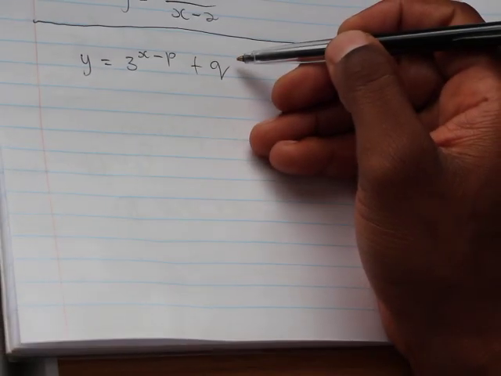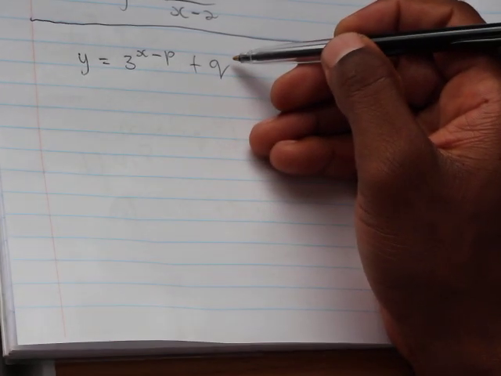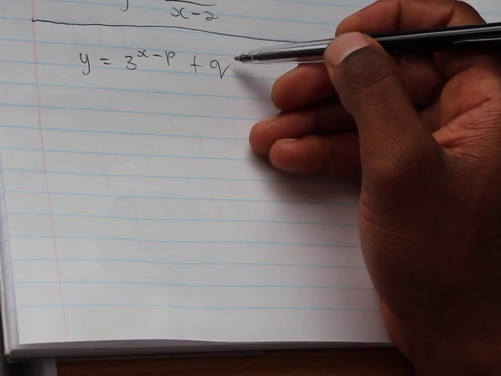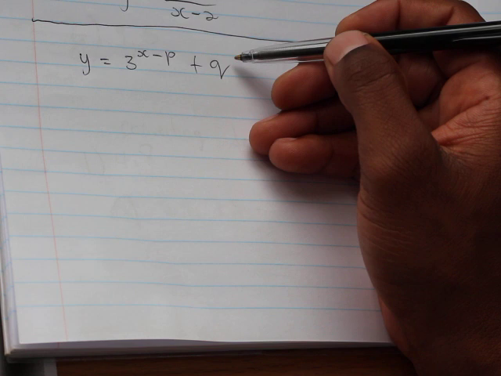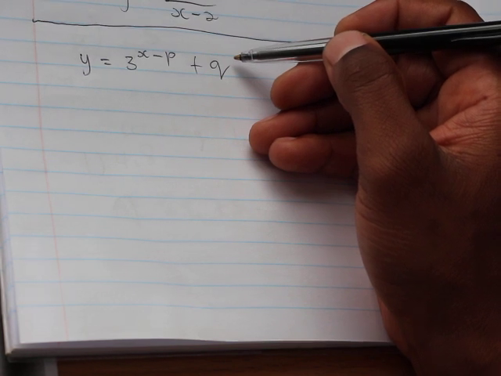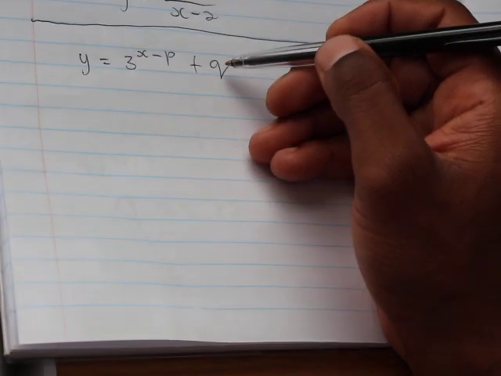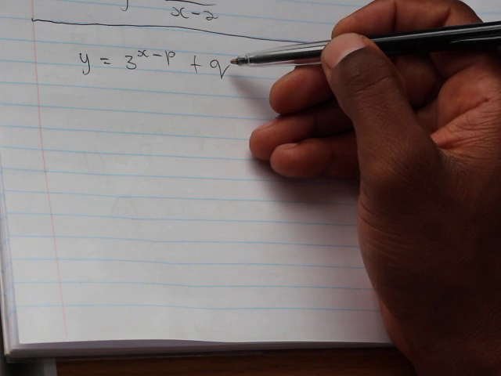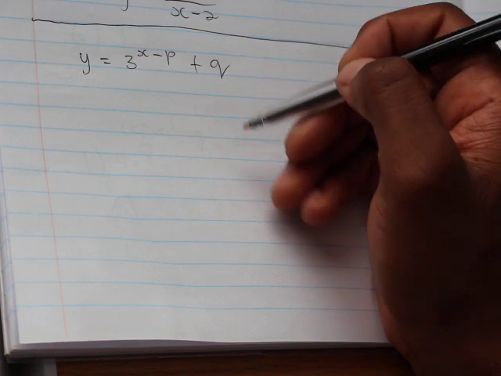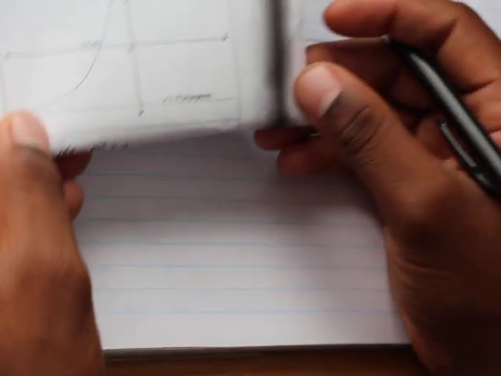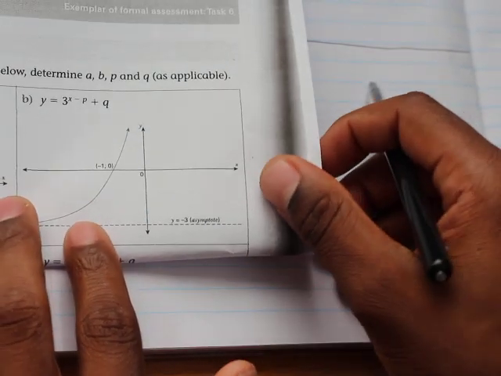But the q, on the contrary, does represent what we call an asymptote. In other words, your exponential function is not allowed to touch the q. It's going to approach, but it's never going to touch. All right. So now our task is to find the p and the q.